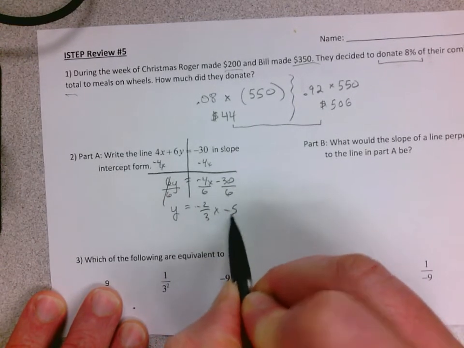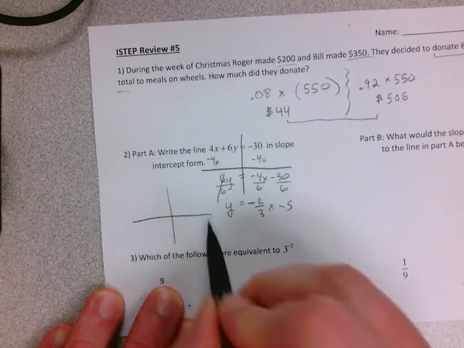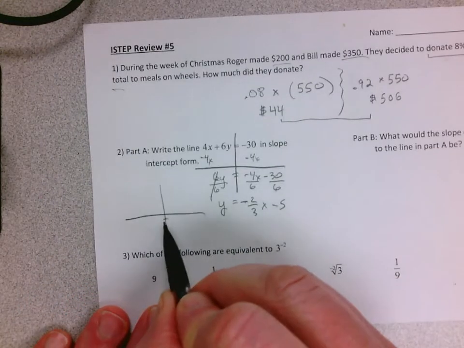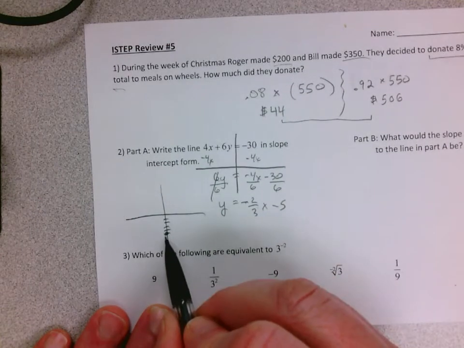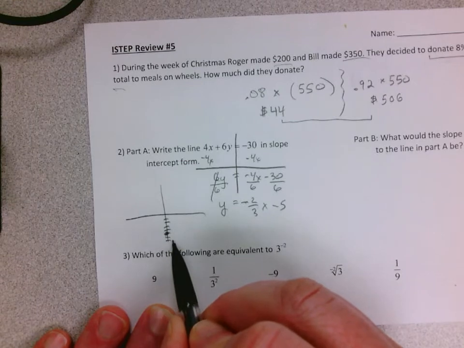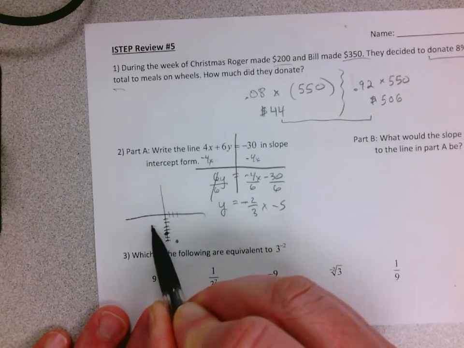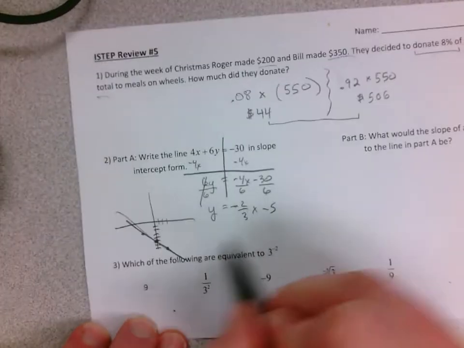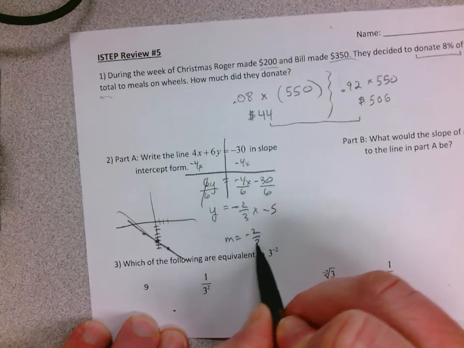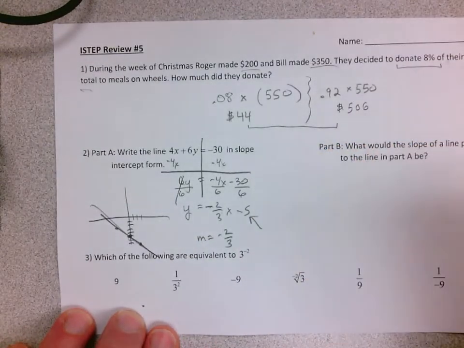If you were to quickly sketch that, and I mean quick, 1, 2, 3, 4, 5 is my y-intercept. Slope is negative 2/3. I could go down 2 and to the right 3, or up 2 and to the left 3. It's a negative sloping line. The slope is negative 2/3. It's not negative 2/3 x. And this is called the y-intercept. That's why it's slope-intercept form.